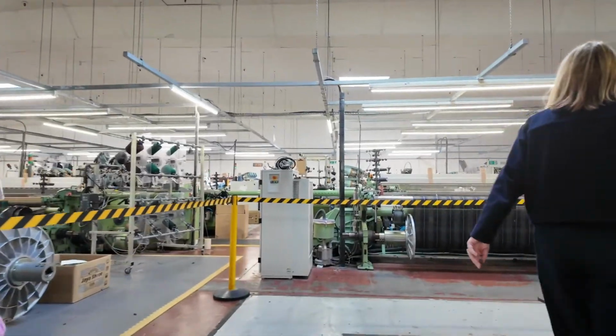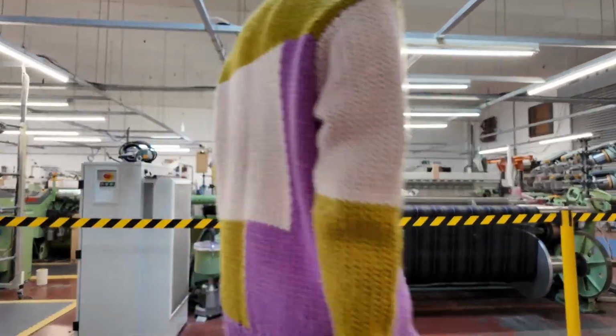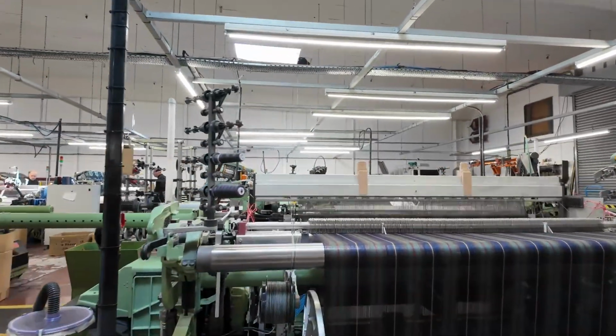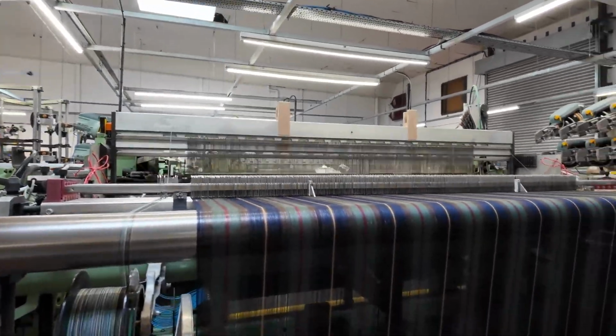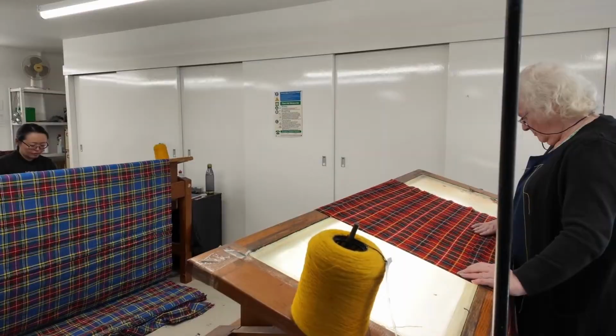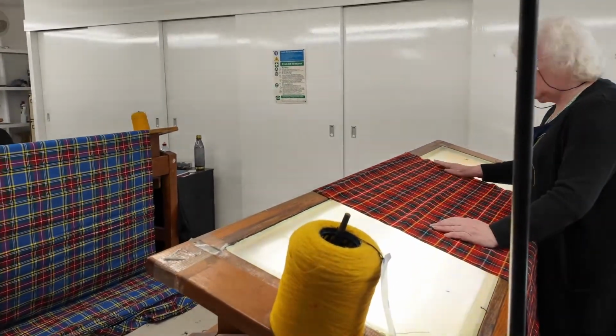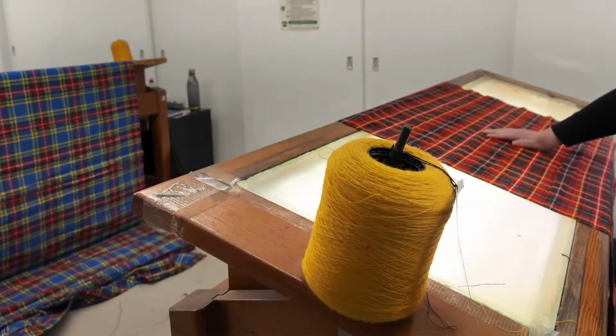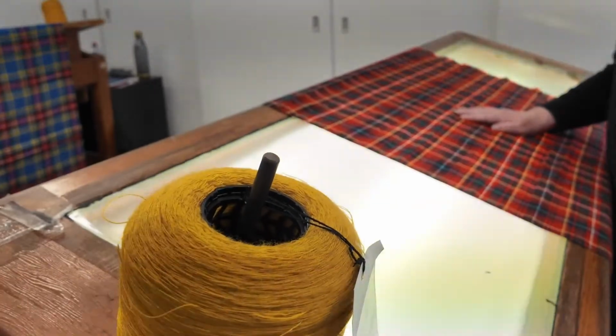These machines line up the threads onto huge warping drums, creating the pattern, ready for the horizontal threads to be added. Next up, the weaving station. Our warp threads are lifted or lowered by this machine, and the weft threads are pushed in from the sides. Next, it's off to the darners, where the fabric is inspected to make sure the pattern's correct and there's no faults, like breaks or knots.